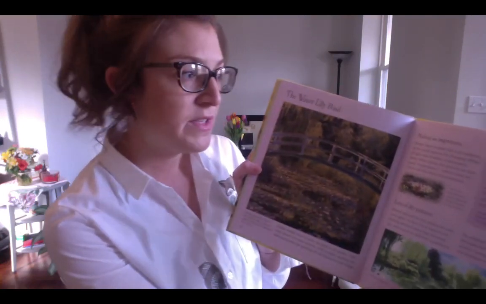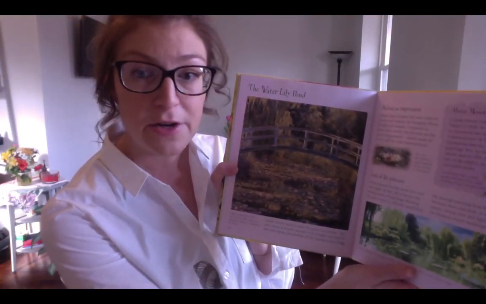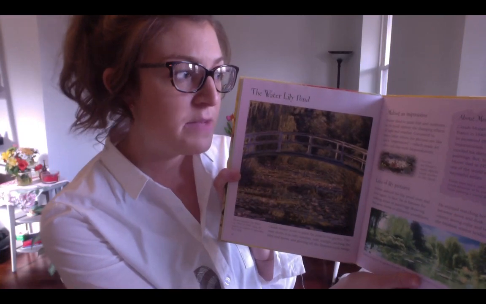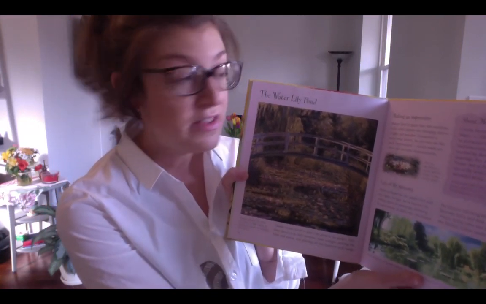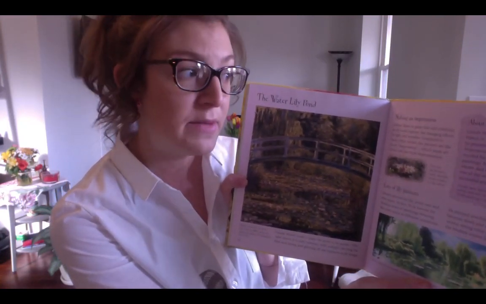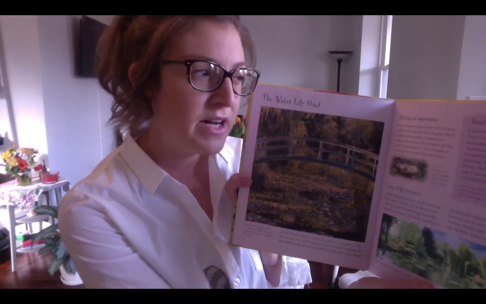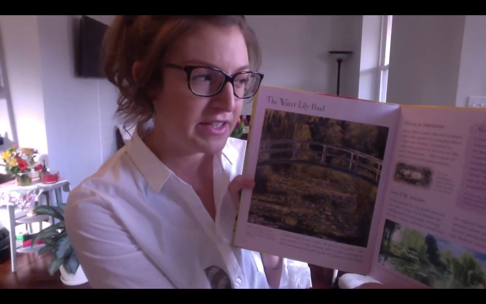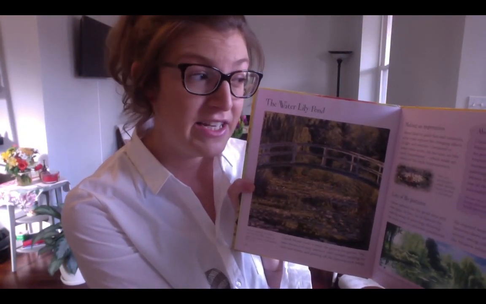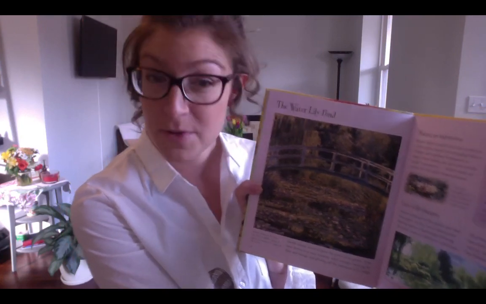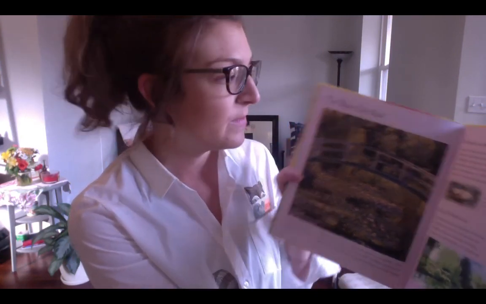Claude Monet was born in France in 1840. As a young artist, he pioneered or started the style known as Impressionism. At first, people mocked his sketchy, atmospheric paintings, but by the time he died in 1926, he was one of the world's most successful artists.